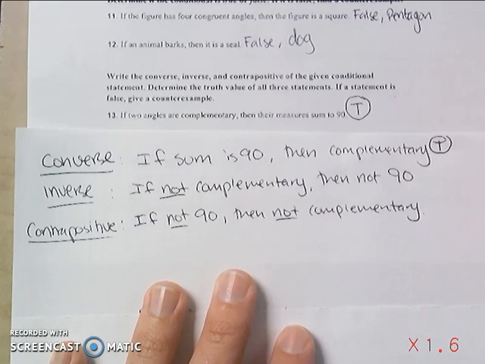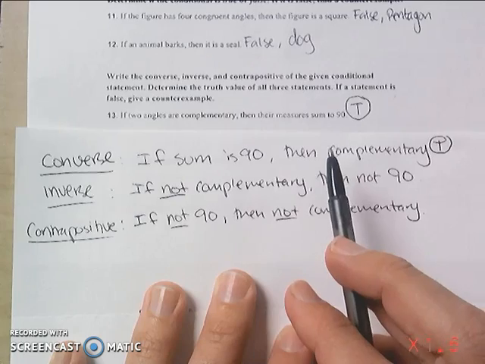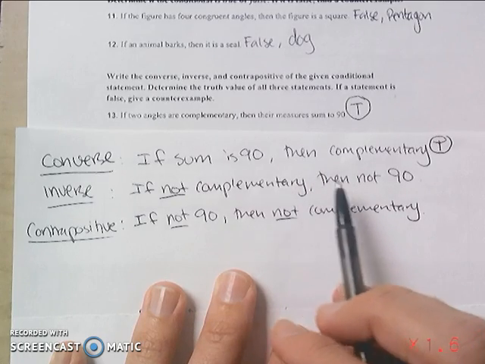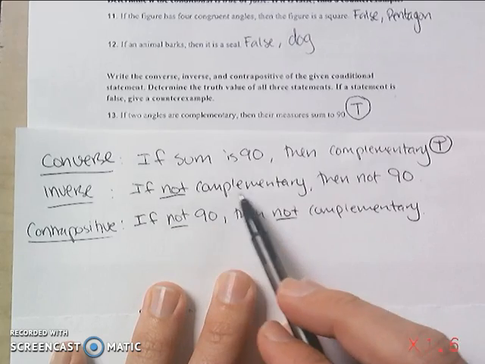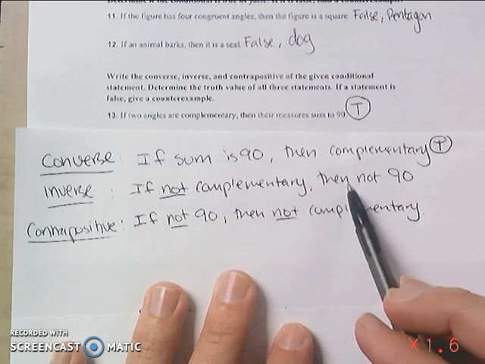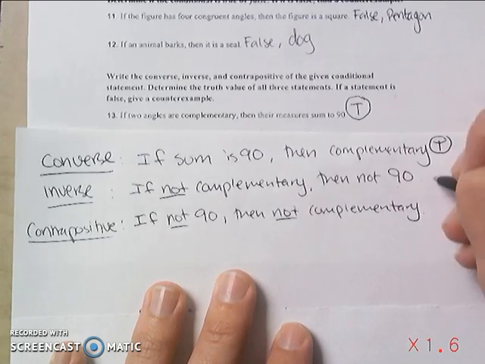Inverse. We don't change the order. Notice it starts with complementary and ends with 90, just like up here, but we have the not. So if not complementary, then the sum is not 90. Well, that's true as well, right? If it's not complementary, then it can't be 90. Otherwise, they would be complementary.